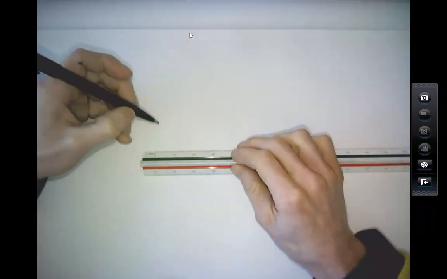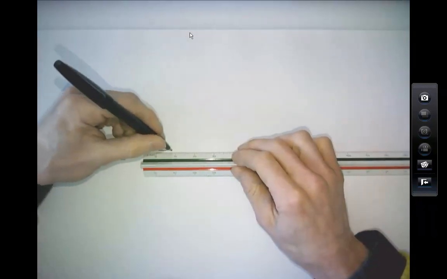So the next detail that we look at is our window head. So again, we'll start with what we know. We know we've got bricks.